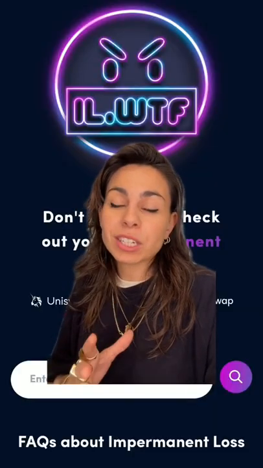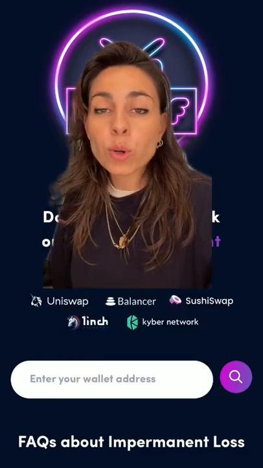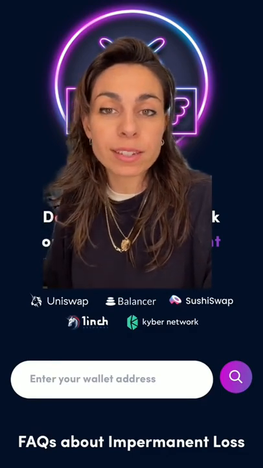Now, this can be tedious to keep calculating, but there's a website I really like, which is il.wtf. And all you have to do is input your wallet address below, and it calculates your impermanent loss across your wallet address. Hope that helps.